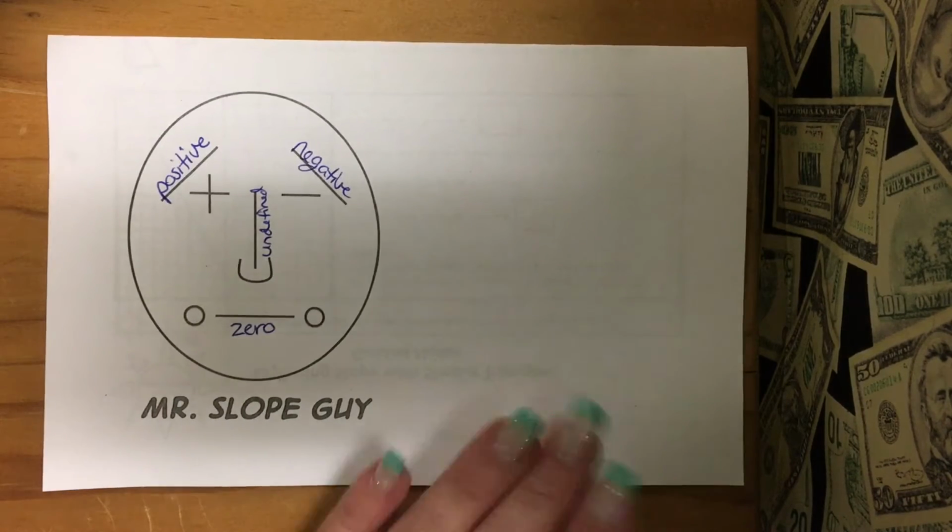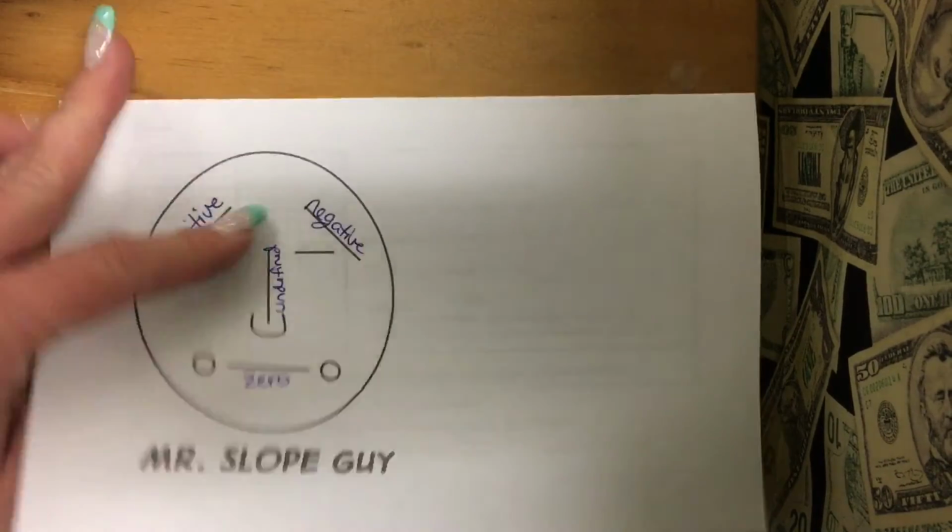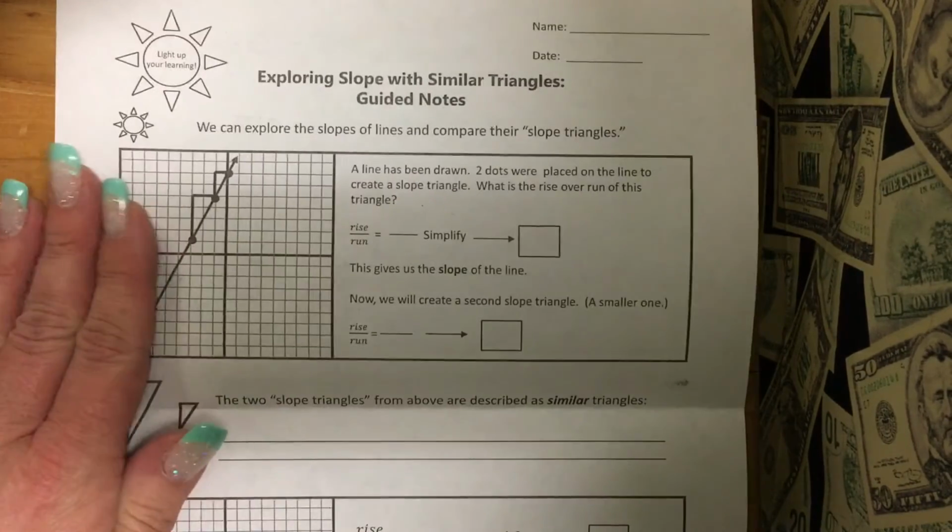So take just a couple of minutes and draw your own Mr. Slope Guy right here. All right, so let's get to finding some slope now.